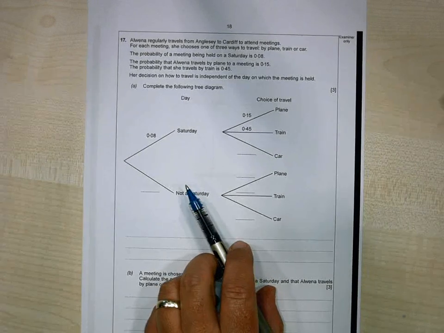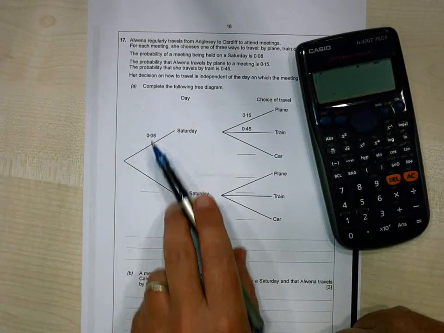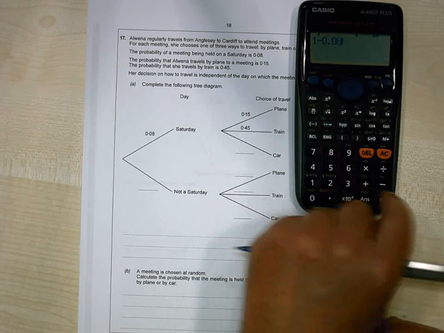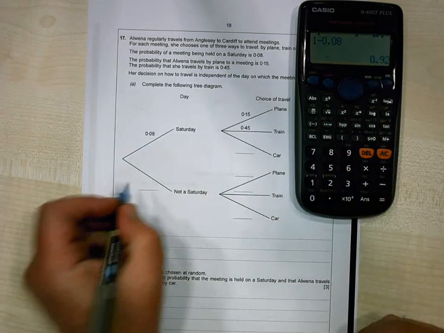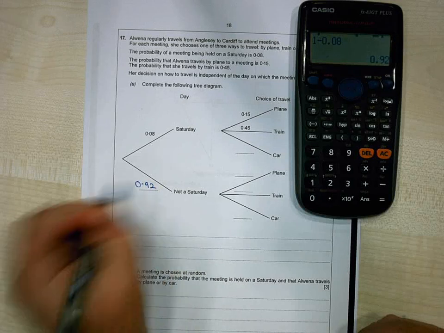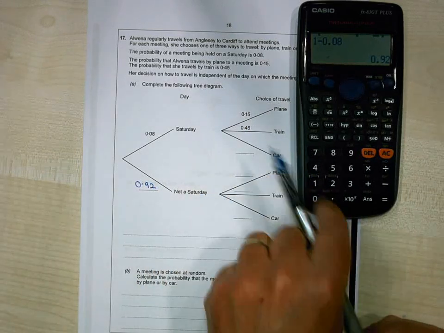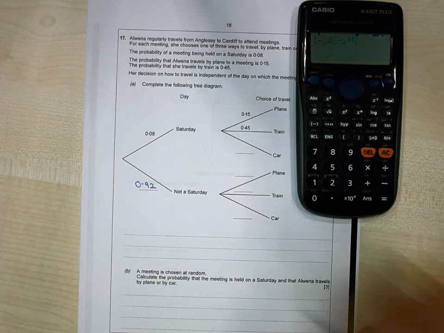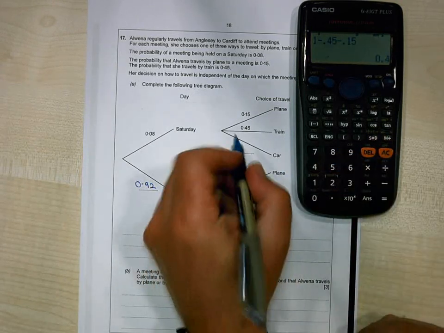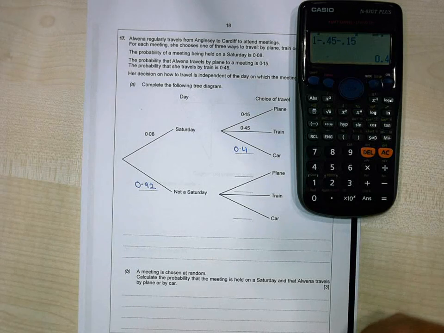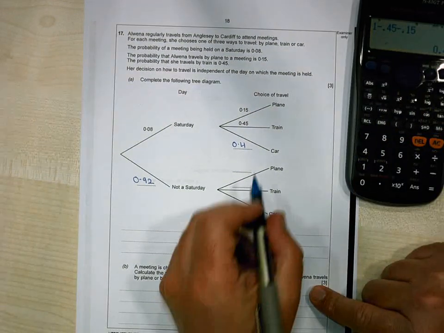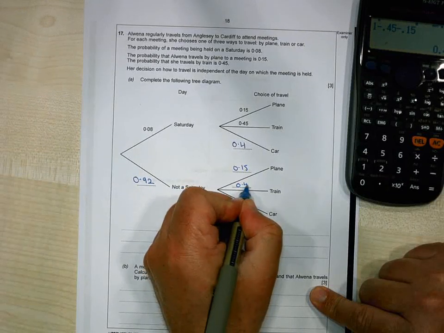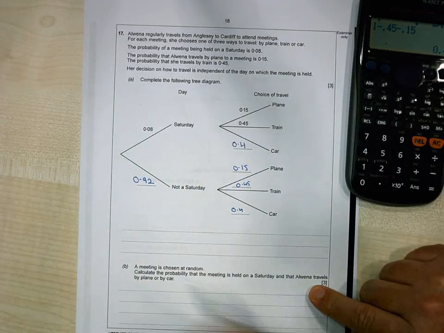So we know that the branches have to add up to 1. So if we do 1 minus 0.08, we get 0.92. And these have to add up to 1 as well. So if I take 0.45 and 0.15 off, that ends up as 0.4. And then those probabilities repeat on the bottom branches.